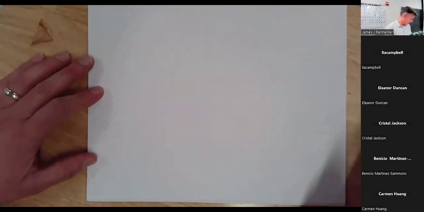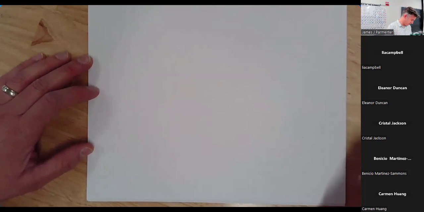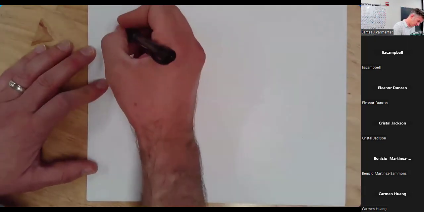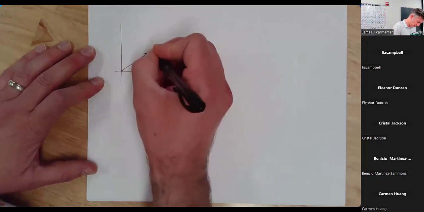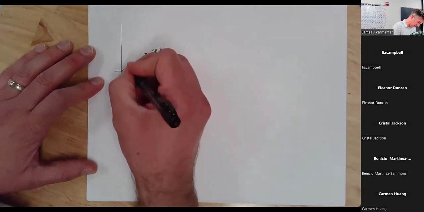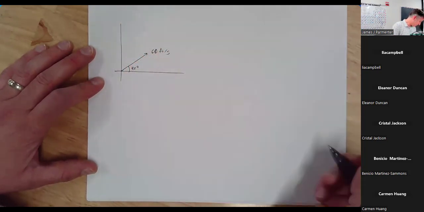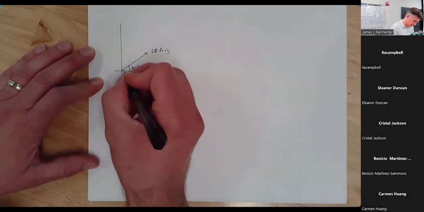A quarterback throws the football with an angle of elevation of 40 and a speed of 60. I'm guessing that's 60 feet per second. Someone's throwing a football at a speed of 60 feet per second, at an angle of 40 degrees. Find the horizontal and vertical components of the velocity vector.